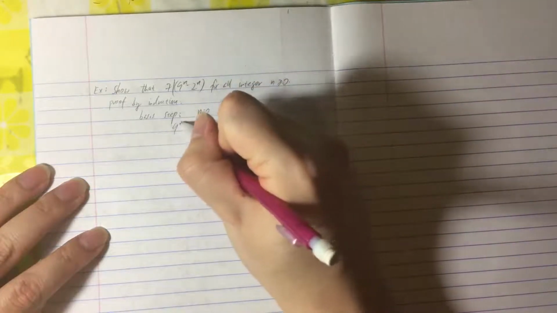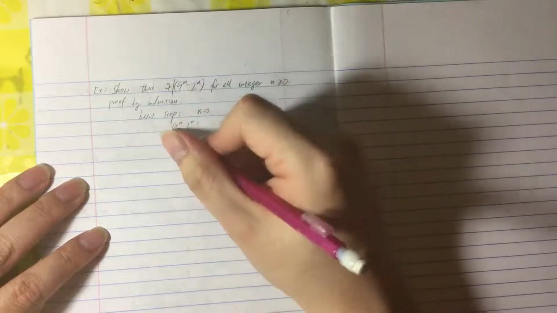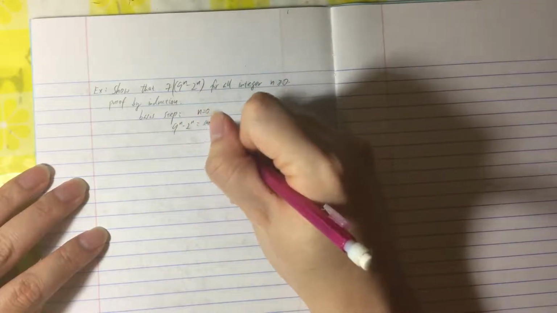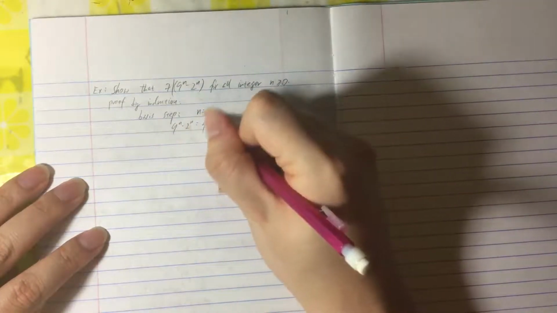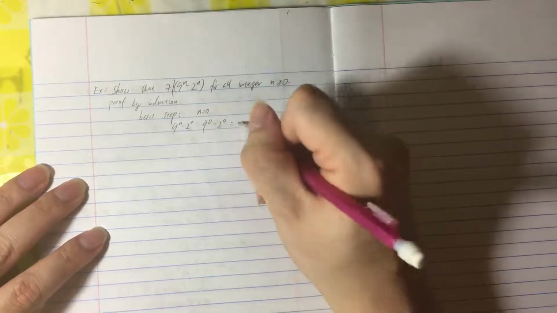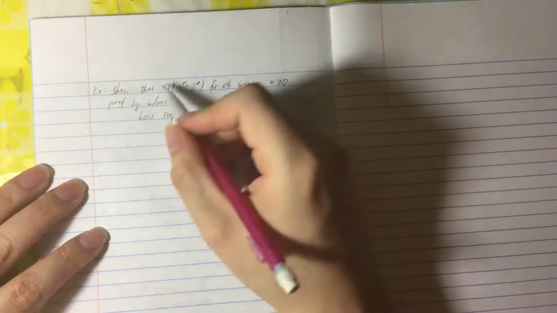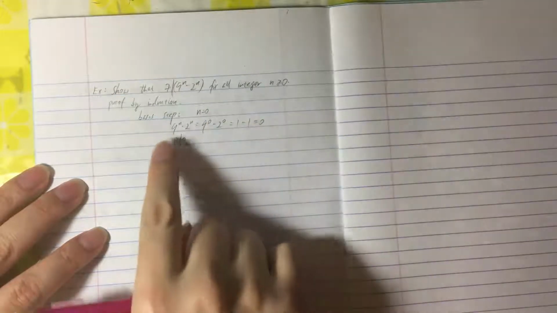So we have 9 to the power n minus 2 to the power n. When n is 0, 9 to the power 0 is 1, and 2 to the power 0 is also 1. 1 minus 1 is 0. And we know that every number divides 0.